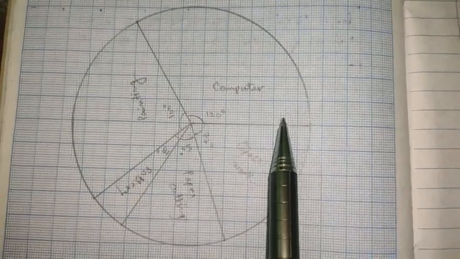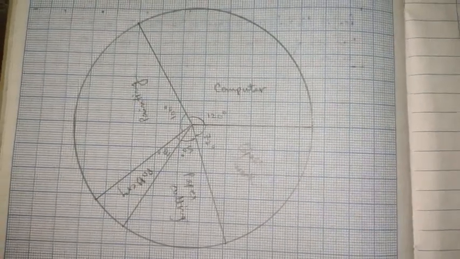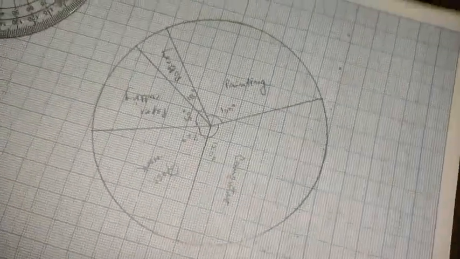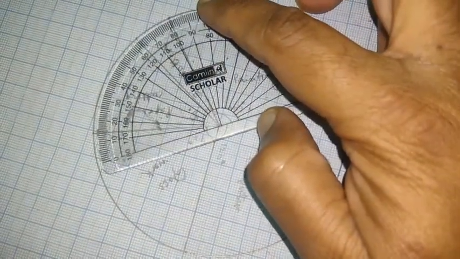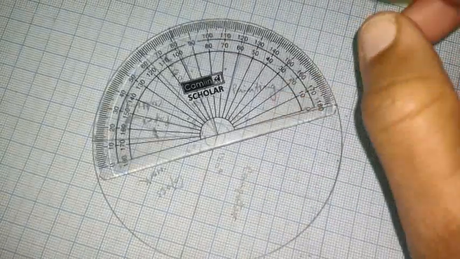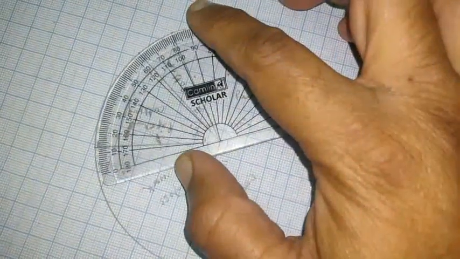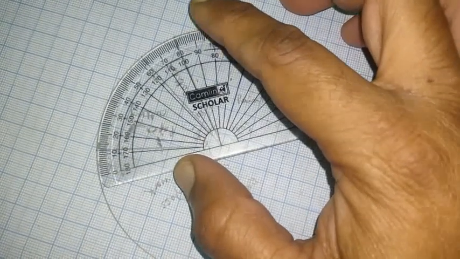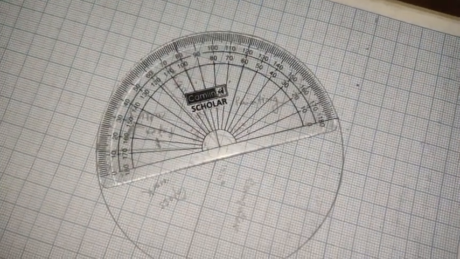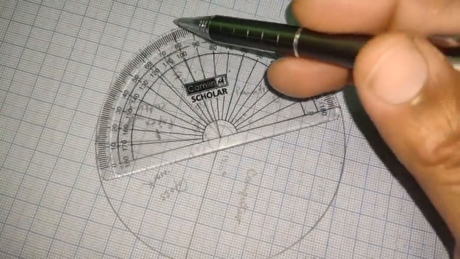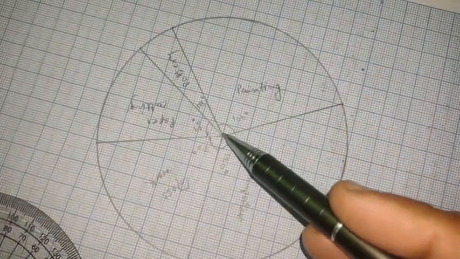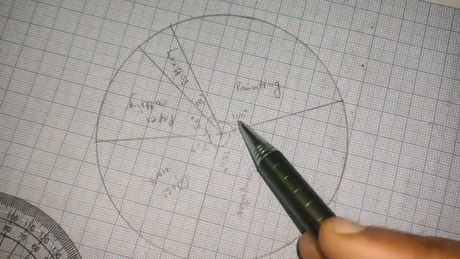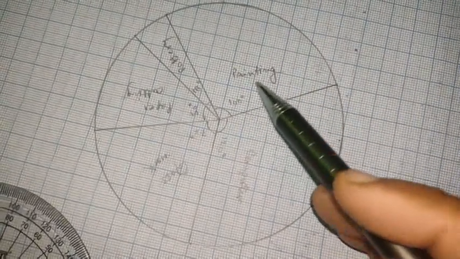Then in the same manner, I mark the next hobby. This time I take this line as the baseline and keep the protractor like this, and mark the second angle. The second angle is 100 degrees. This is the 100 degree line, so I mark the point here, and from this point you join the center. This is another sector showing the angle of 100 degrees, for the second hobby, painting.